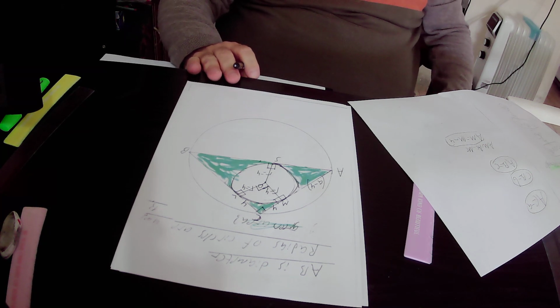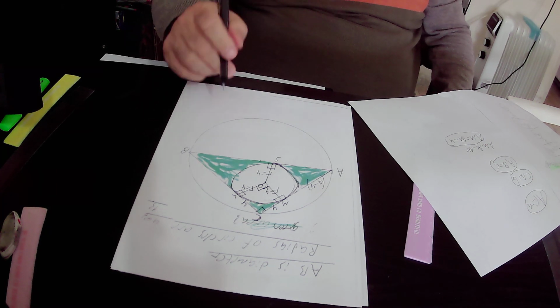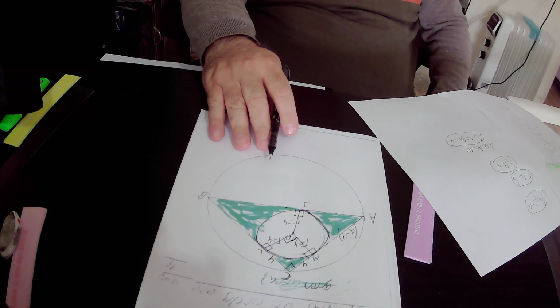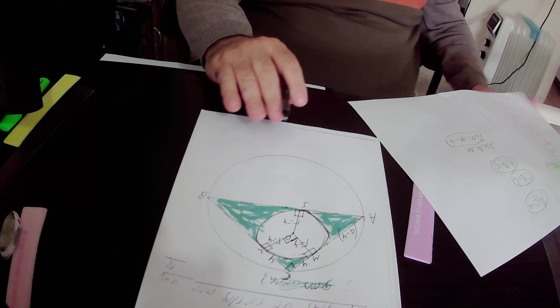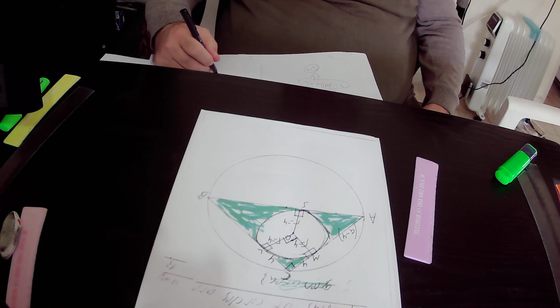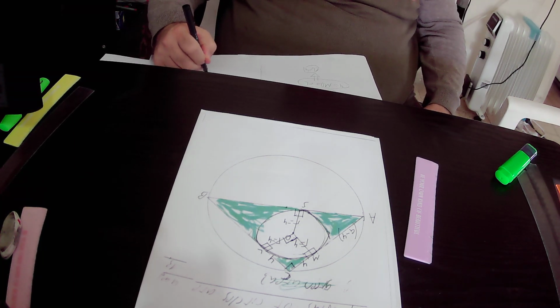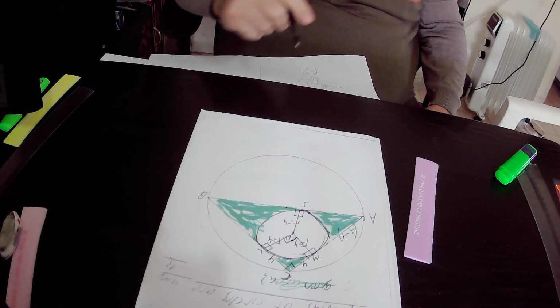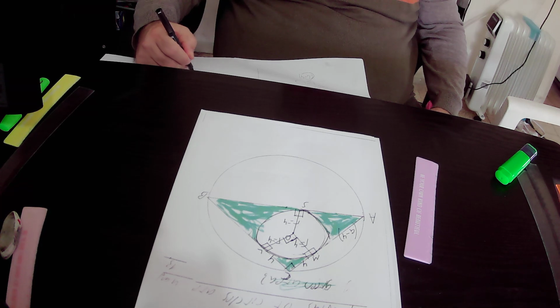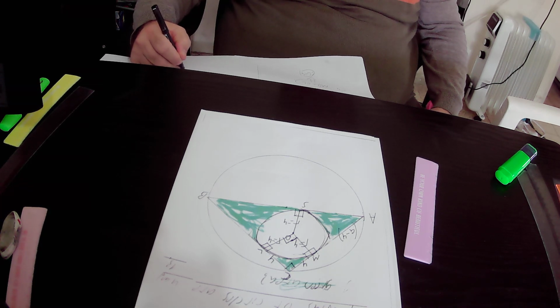Likewise, what is the length of line segment LB? From the drawing it is very easy to see that LB equals CB minus CL.